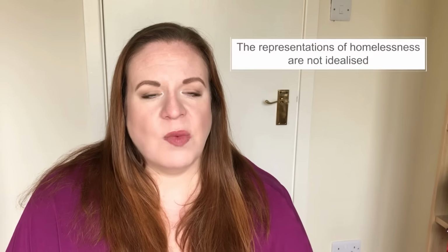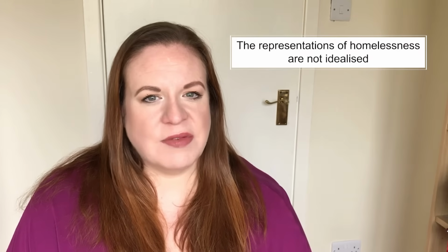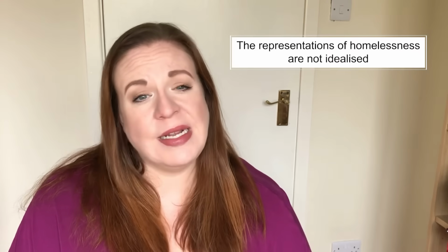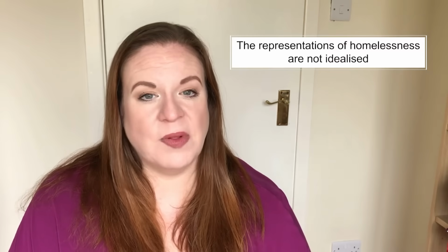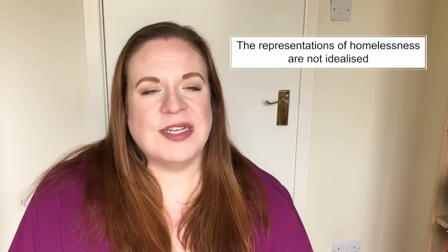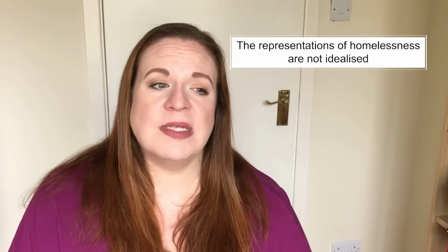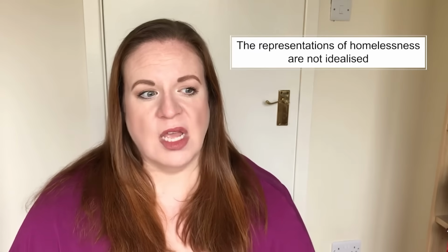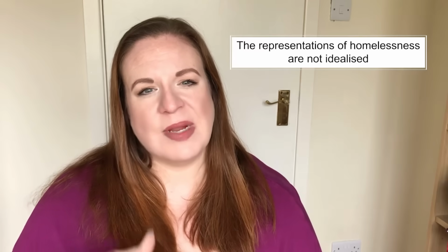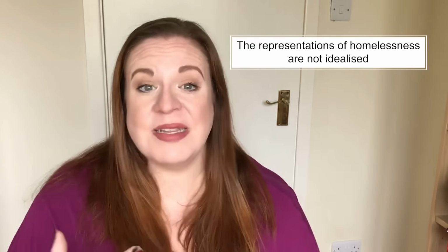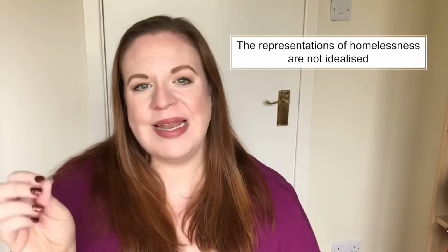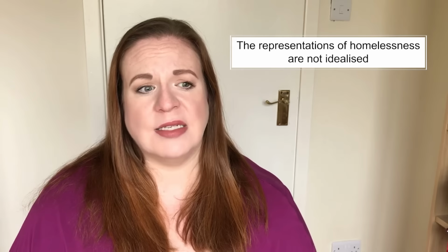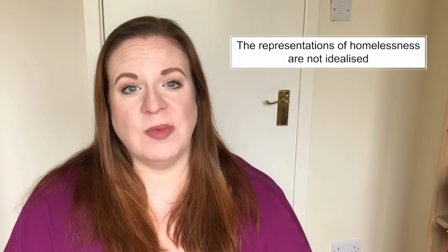So, whilst it is very clearly anti-conservative and pro-supporting people in these situations, they're not idealising homeless people. They are discussing the problems that they face and the problems that have been created as a result of so much homelessness. So the representation of homeless people is reasonably balanced. It's obviously sympathetic towards them, but they're not leaving out the more shocking or controversial details and realities of what it is like to be homeless.